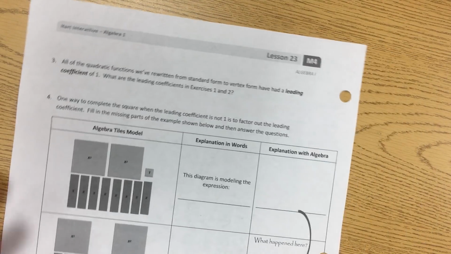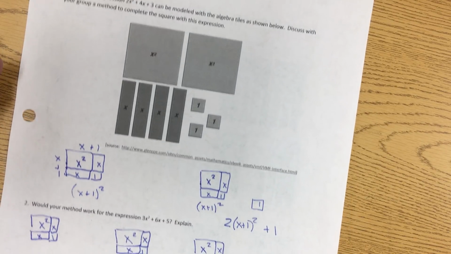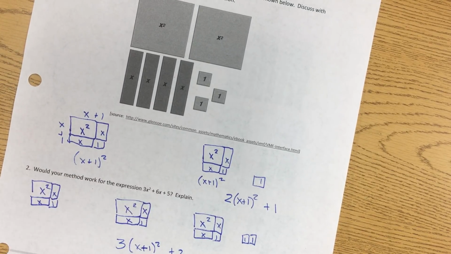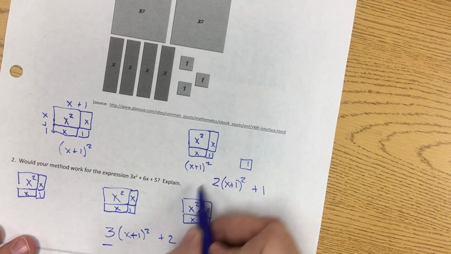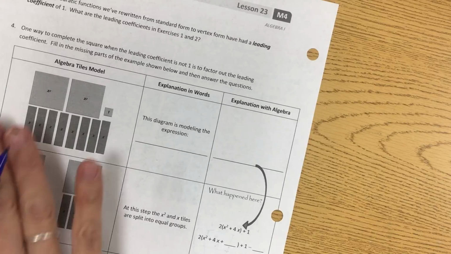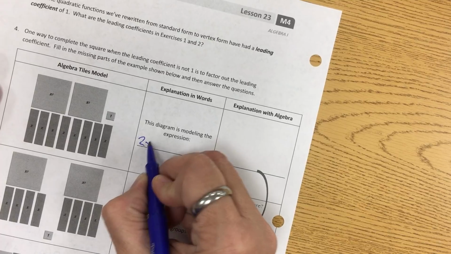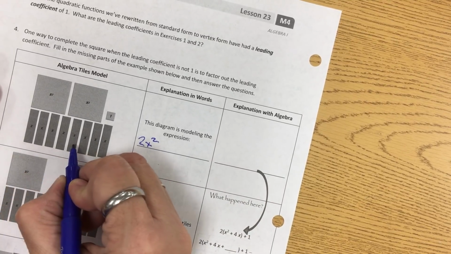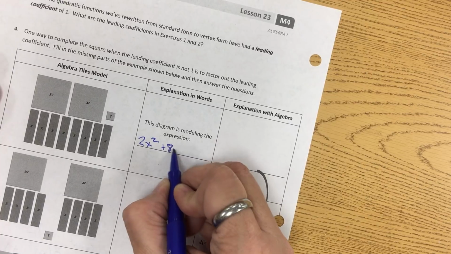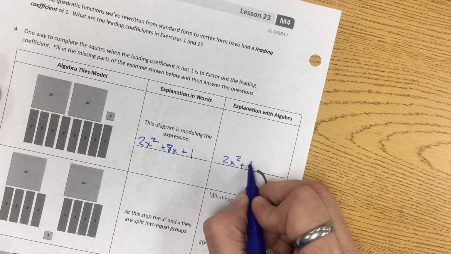Now, in all of the things that you've done so far, we've had a leading coefficient of 1. If you look at these two that we just did, they actually had leading coefficients of 2 and 3. Notice how those two numbers ended up right here. So if I look at this model right here, I have 2x squareds. Then I have 1, 2, 3, 4, 5, 6, 7, 8. 8x plus 1. So that's the same as this over here. It's algebraic.